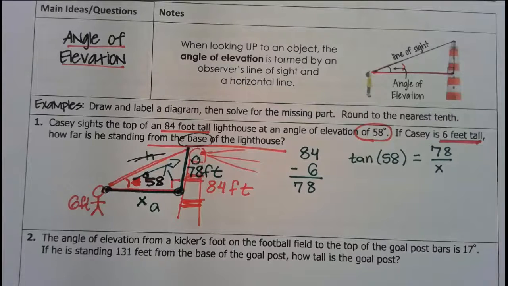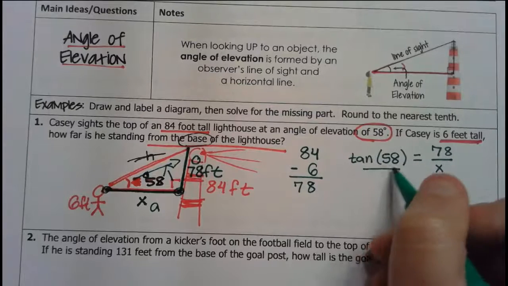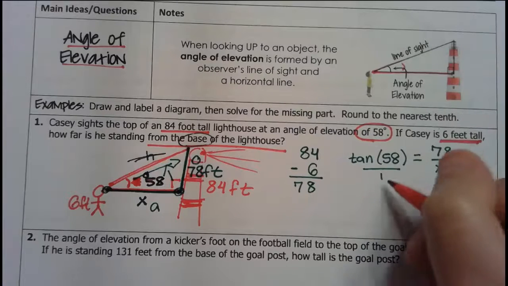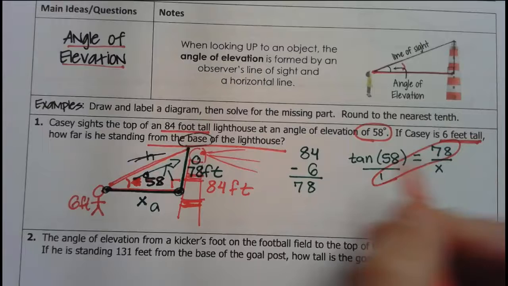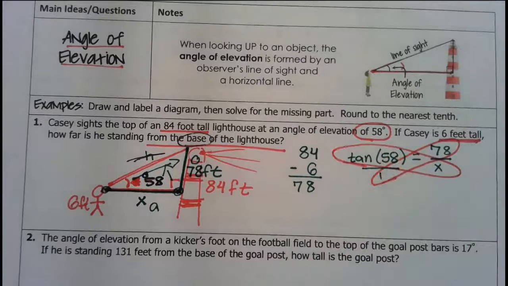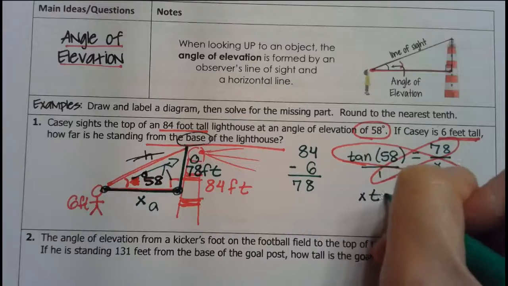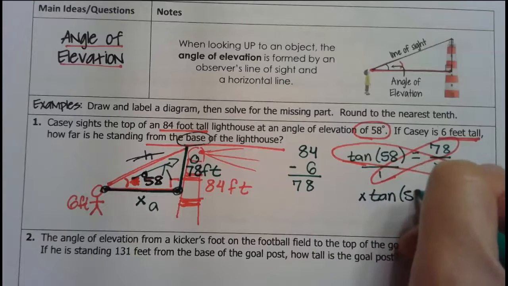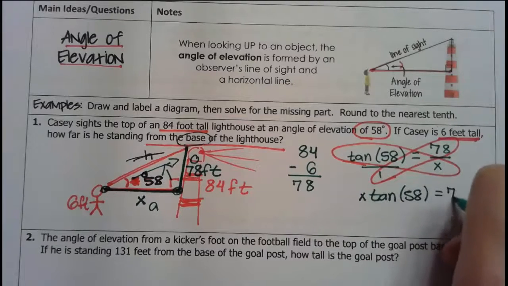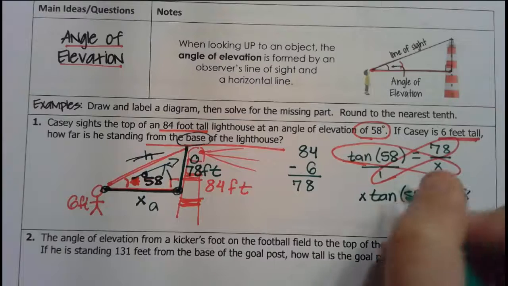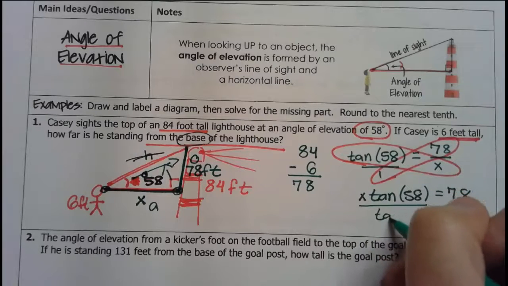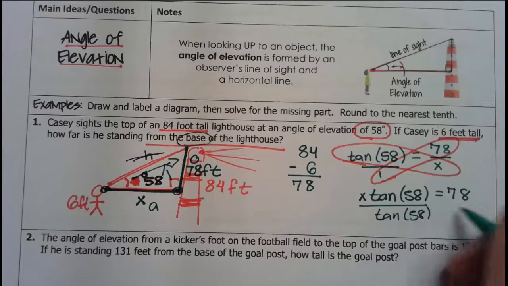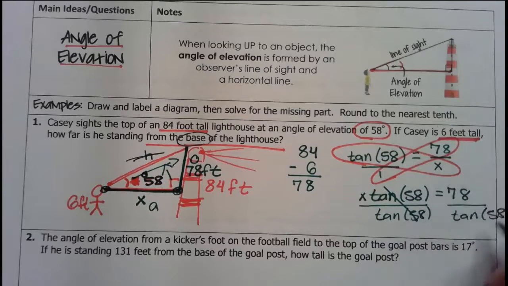Now we're going to solve. So we've got to use cross multiplication. Put that over an imaginary 1. We get X tangent of 58 is equal to 78. Got to get X by itself, so we divide by tangent of 58. And this is what X is equal to.